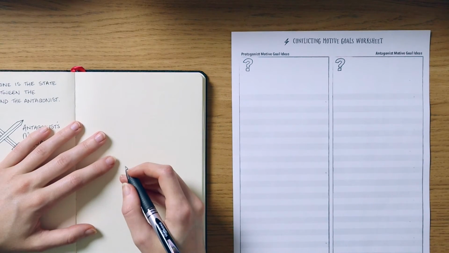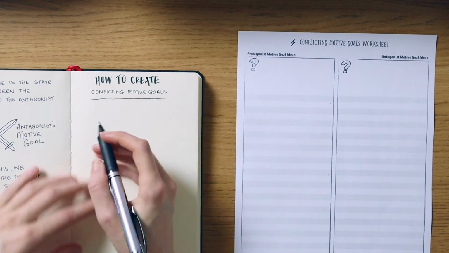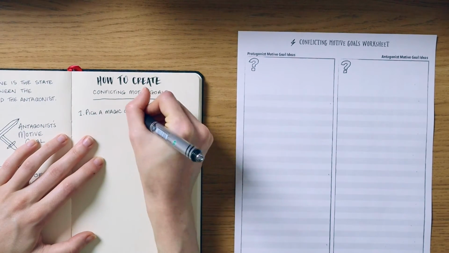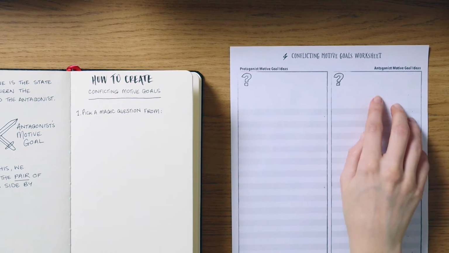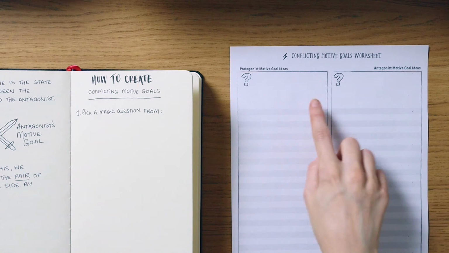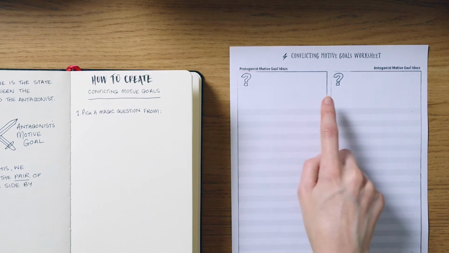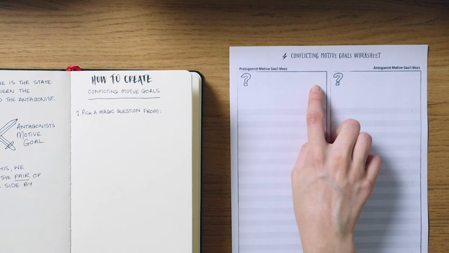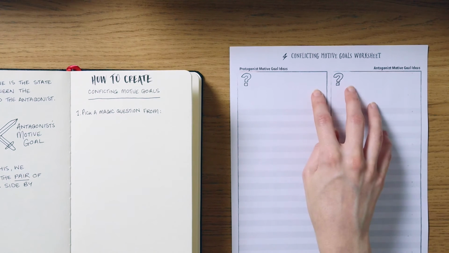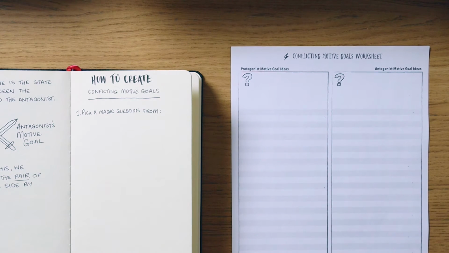So here is how you create these conflicting motive goals. This is how you use this worksheet. So this sheet is divided into two columns. One side is for brainstorming our protagonist motive goals, and the other side is for the antagonist. This little section up here at the top with the question mark is a space to write a magic question. So you could write one magic question on one side and leave the other blank, or you could do both. And then these lines here are where you're going to be doing your brainstorming.